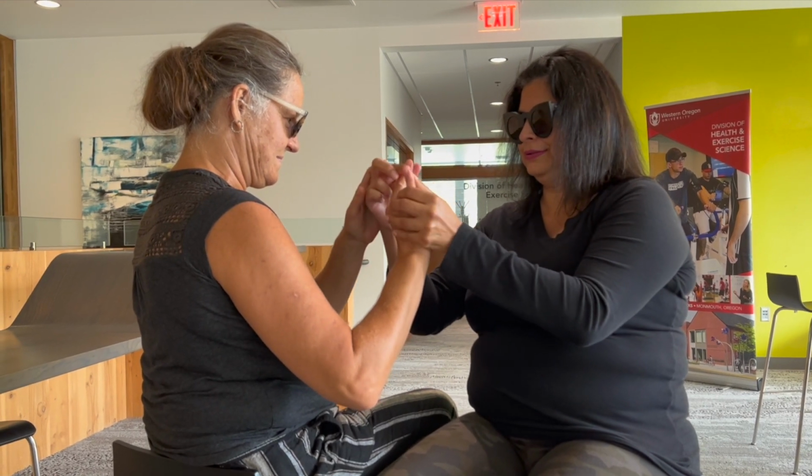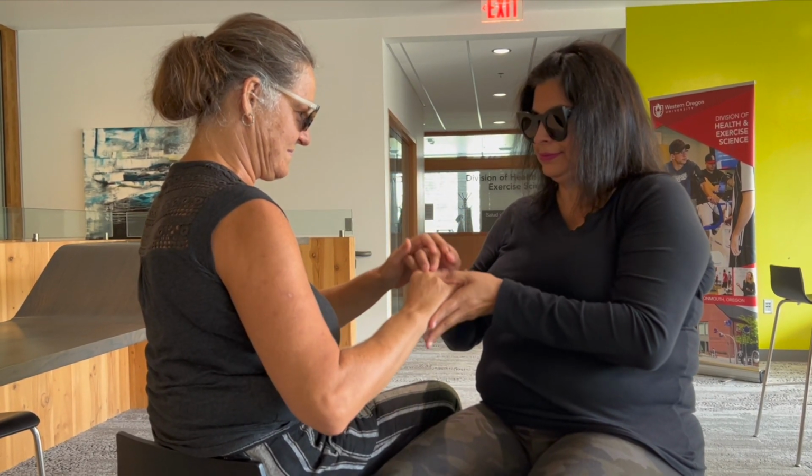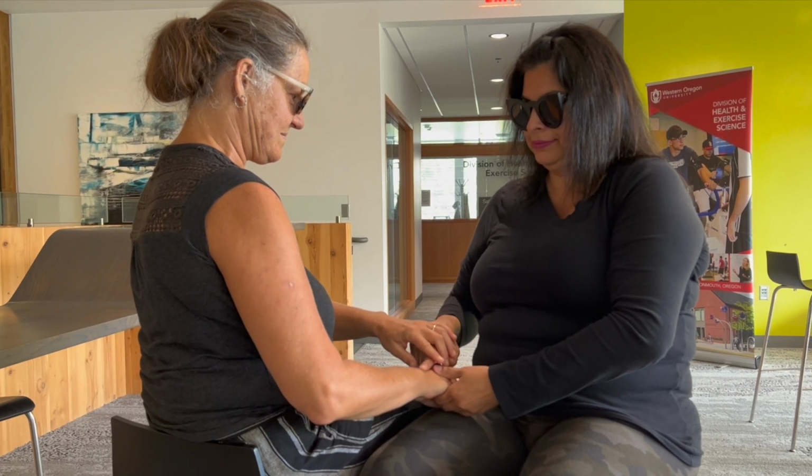A fuzzy little caterpillar with 2 antennae inched along and climbed up a tree.